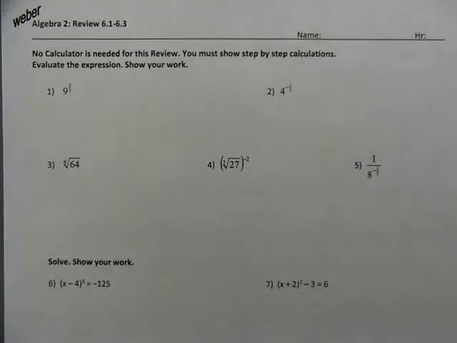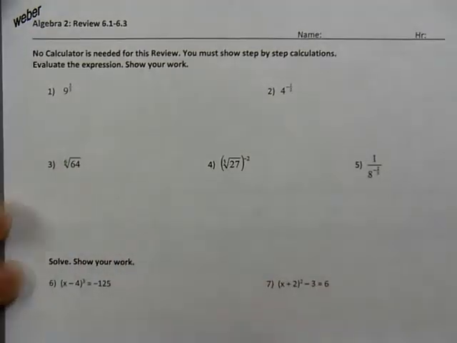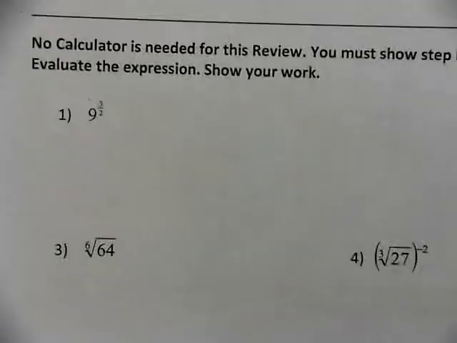This is Algebra 2 with Trig. This is the review for quiz 6.1, 6.3. No calculator should be necessary to complete this review. So here we're looking at 9 to the 3/2 power.